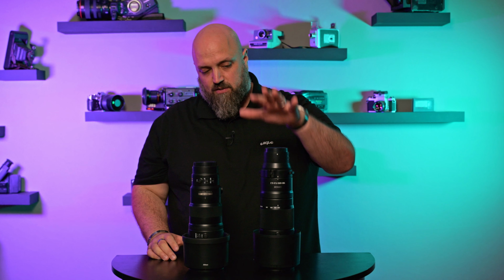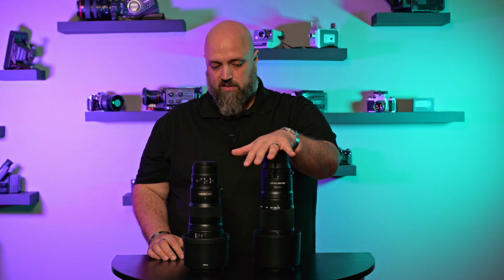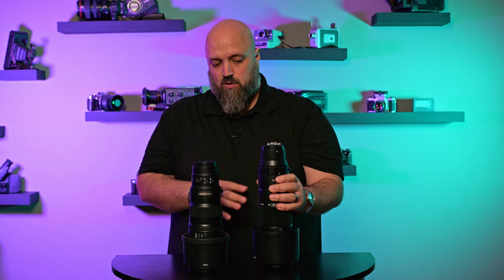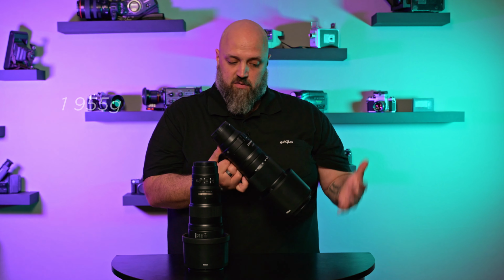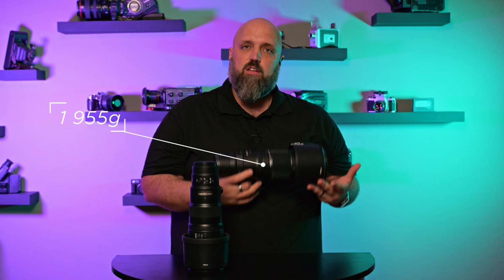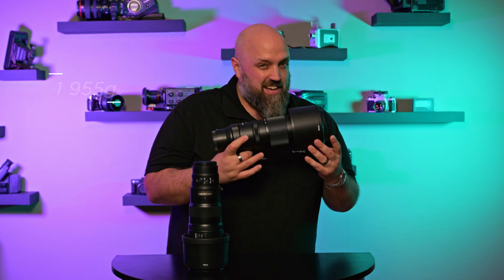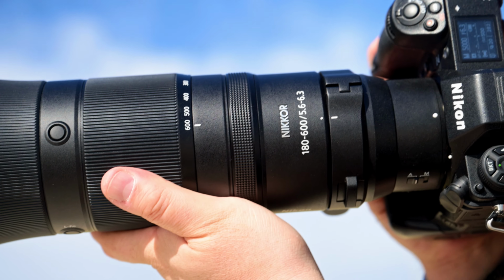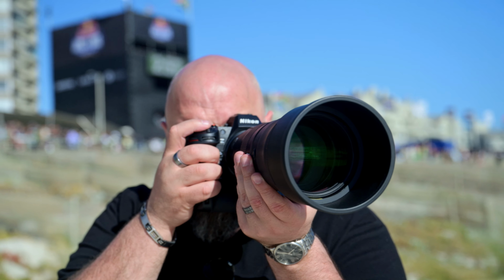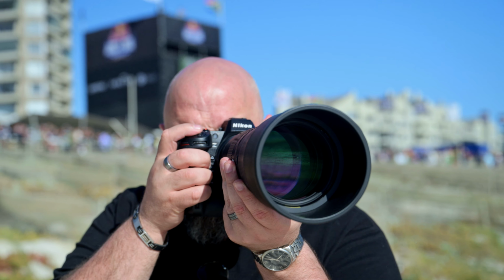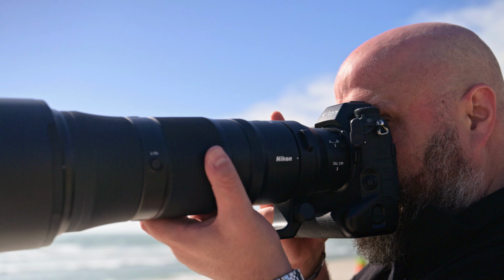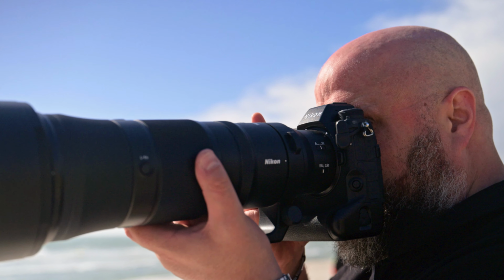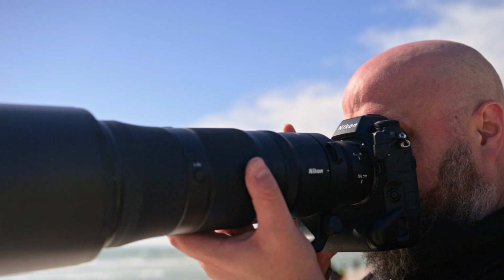The 180-600 though is a bit of a different story. Very similar construction, very solid, very nice feeling, but a solid 2 kilograms. And it actually feels heavier than that, especially if you're handling both lenses kind of simultaneously. This lens is considerably bulkier, but it also covers a rather large focal range.